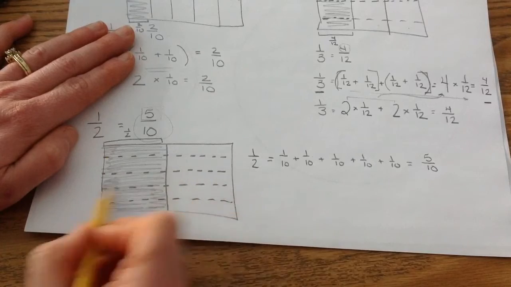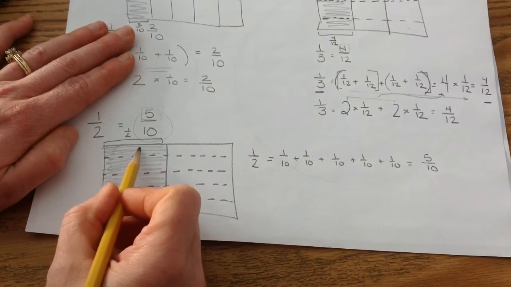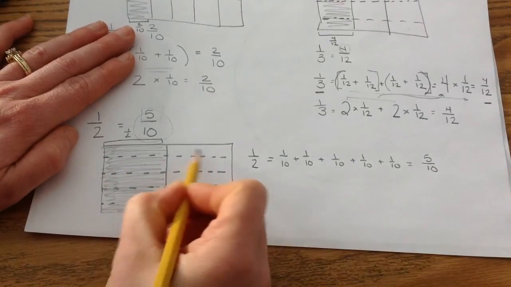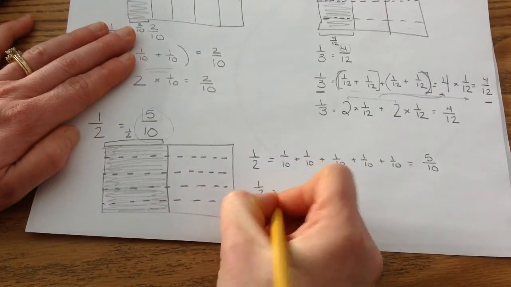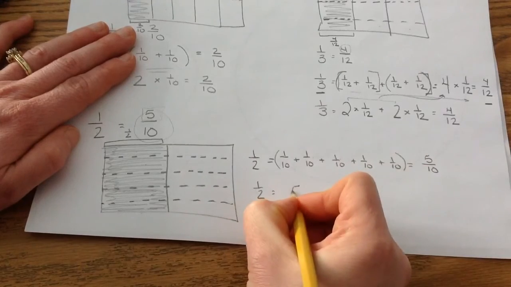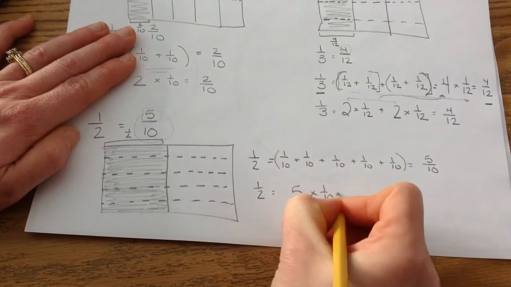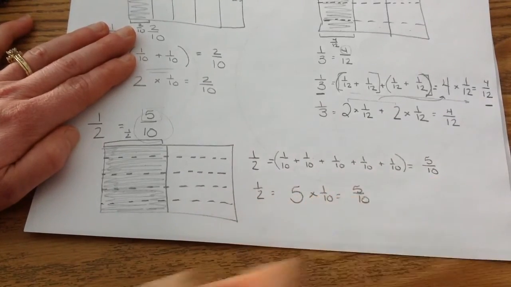I cut it so there are 5 sections on this left side. And now I have 10 pieces total if I count all of them. Another way to write this would be to box these together. I have 5 1/10, which equals 5/10.